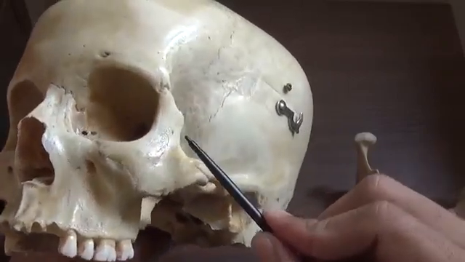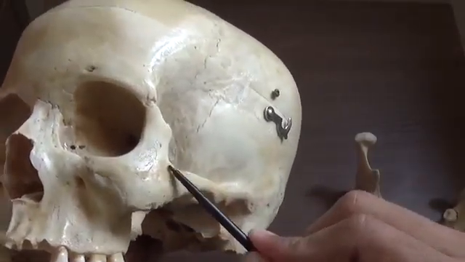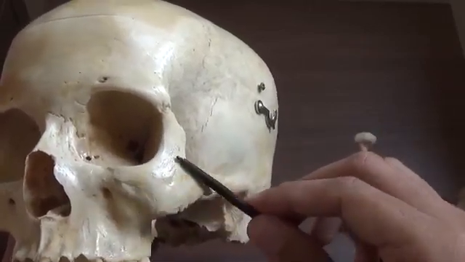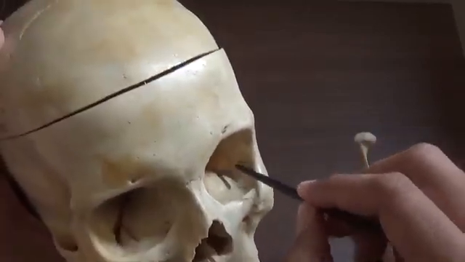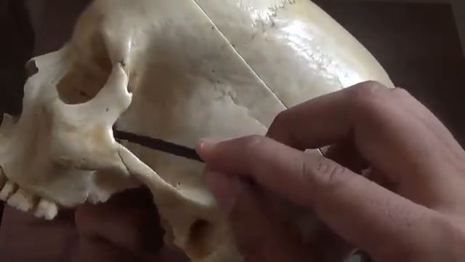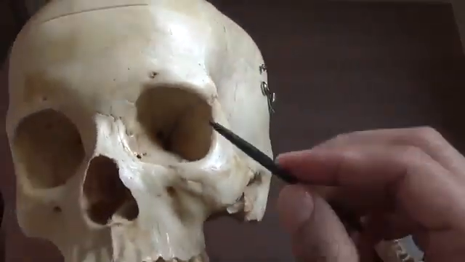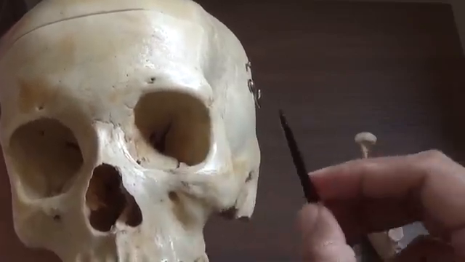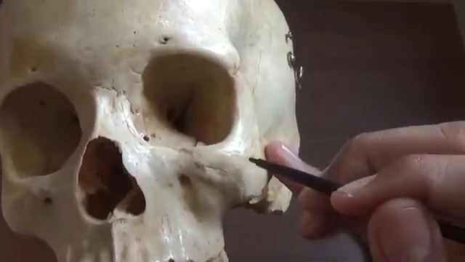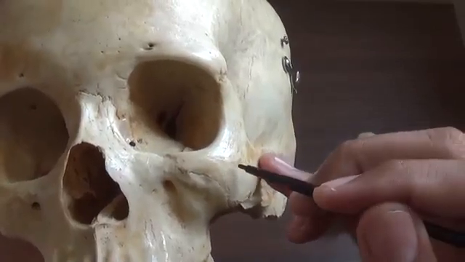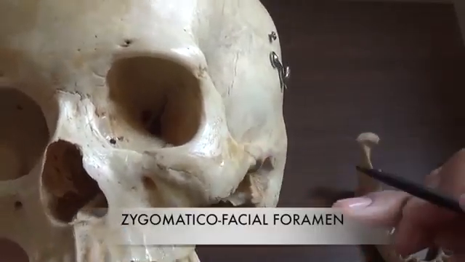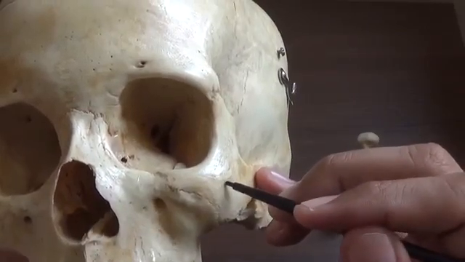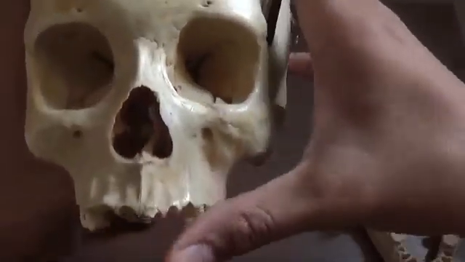Now let's see the zygomatic bone. Again, it has got three surfaces: the anterior surface, the orbital surface, and the posterior surface. Out of the three surfaces, the anterior surface forms the prominence of the cheek, and into that generally there is a foramen observed, that is termed as zygomatico-facial foramen, which allows passage of the zygomatico-facial nerve, which is a branch of the zygomatic nerve. Let me show you in a separate bone.